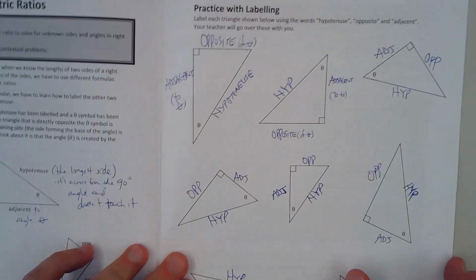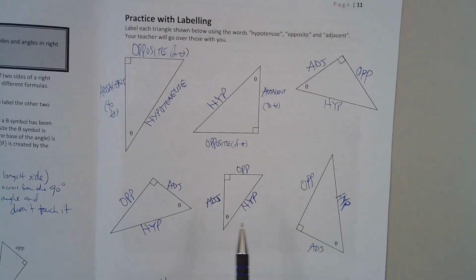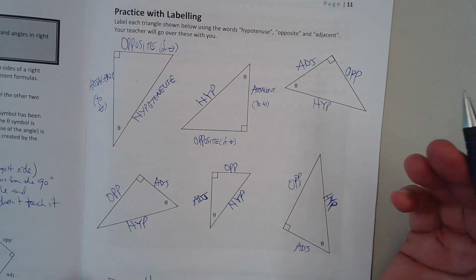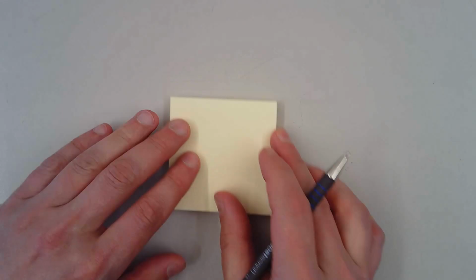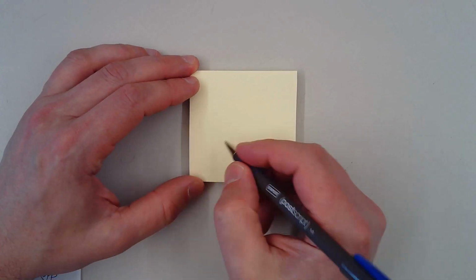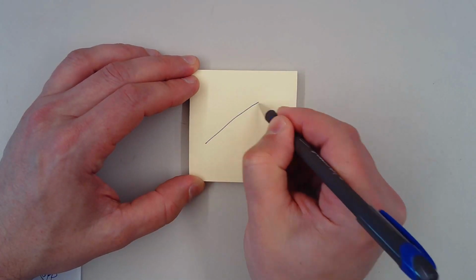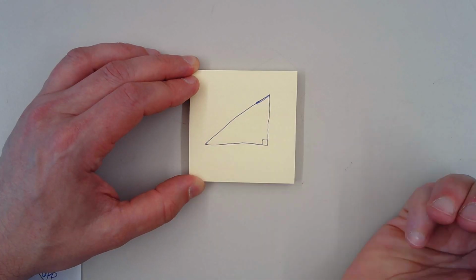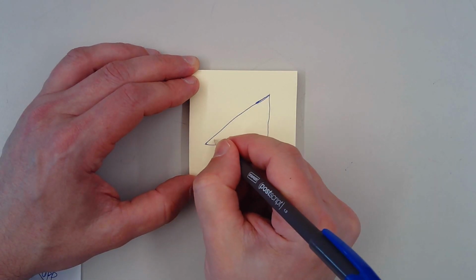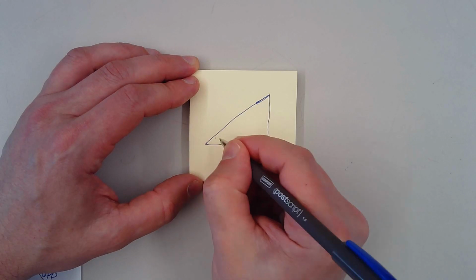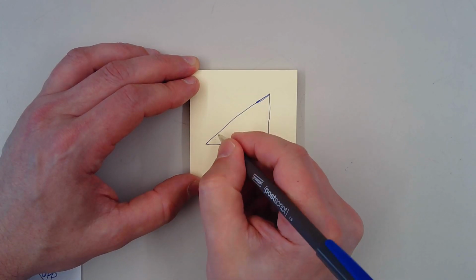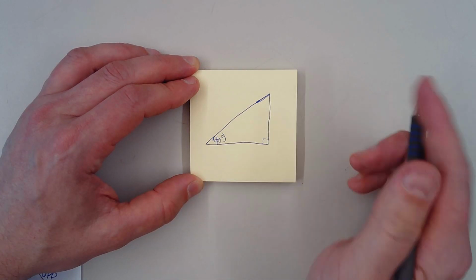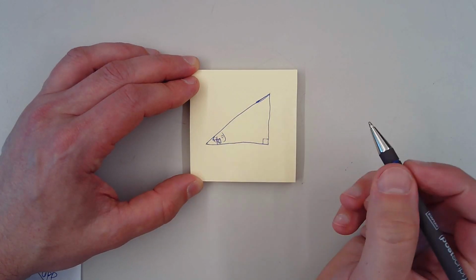Okay, so yesterday, the new skill that we were practicing was labeling a triangle. So very quickly, let's see if we remember this. I'm going to make myself a poorly drawn right triangle. Let's say that this angle is, doesn't really matter, you can have a symbol there, or it could actually be an angle. Eventually you'll have real numbers there, 40 degrees or whatever.